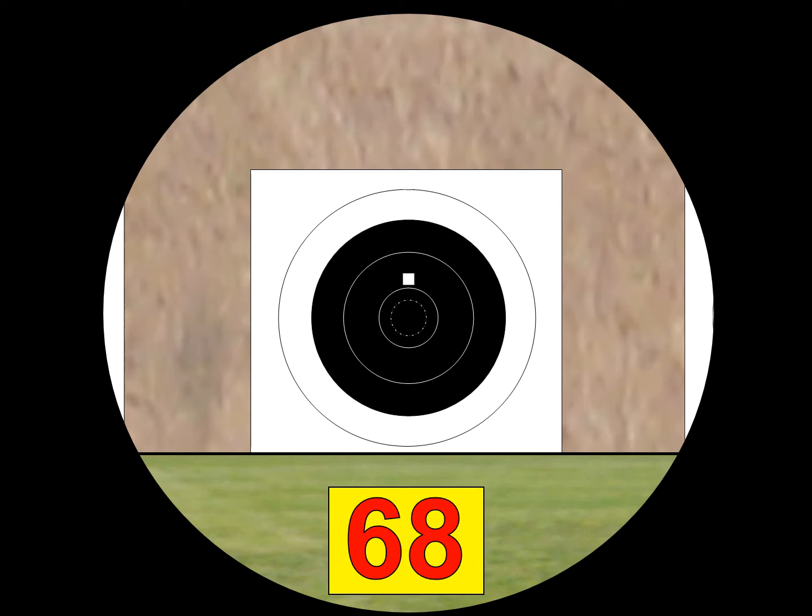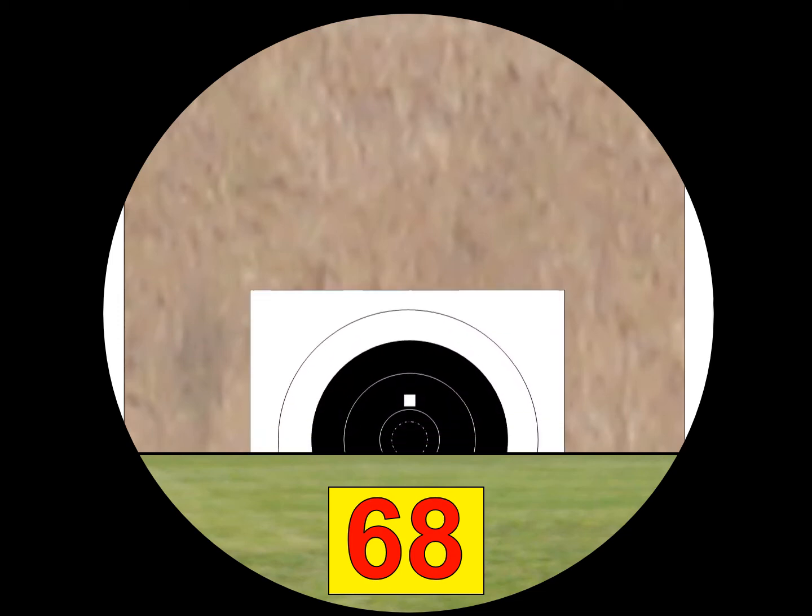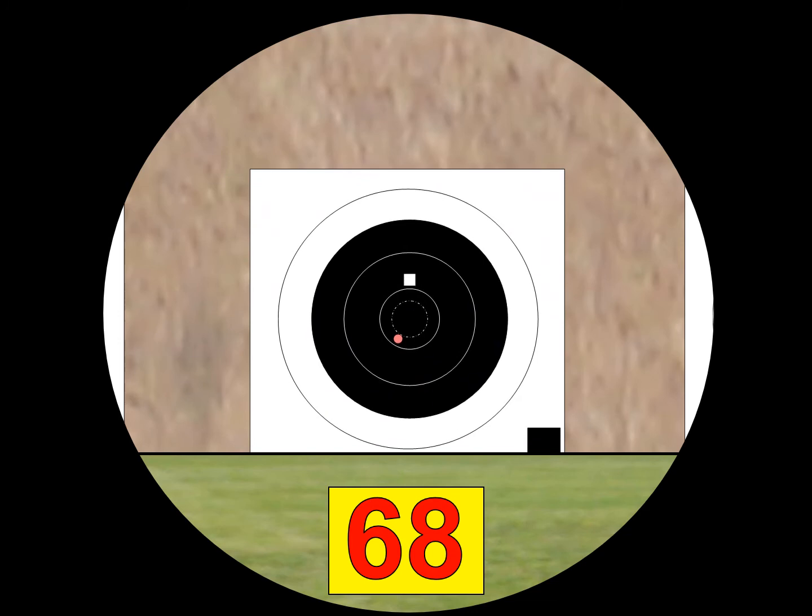Okay, target 68 yellow. Go on. And it was a good shot. And it went on 0 wind. Okay, so the first thing again, plot the fall of shot and then complete the rest of the scorebook for that shot.